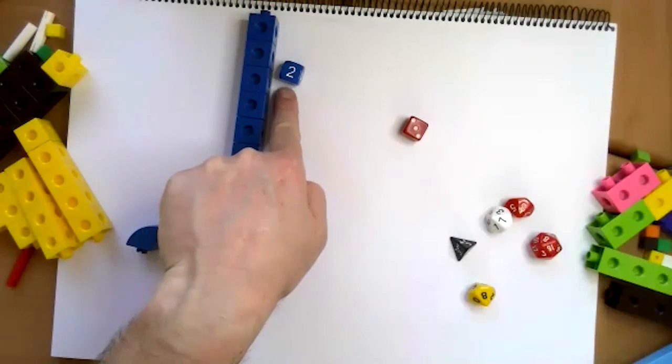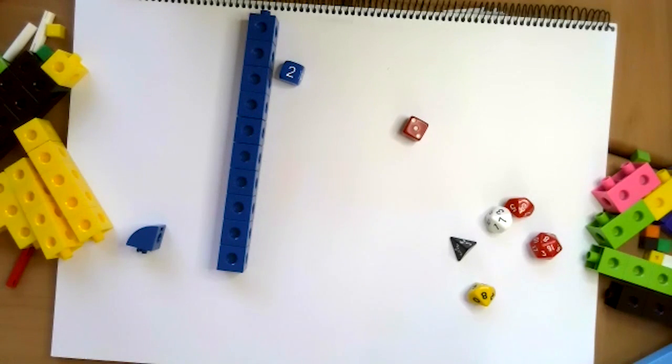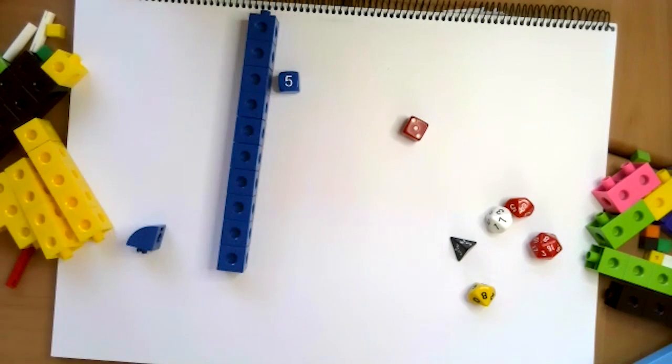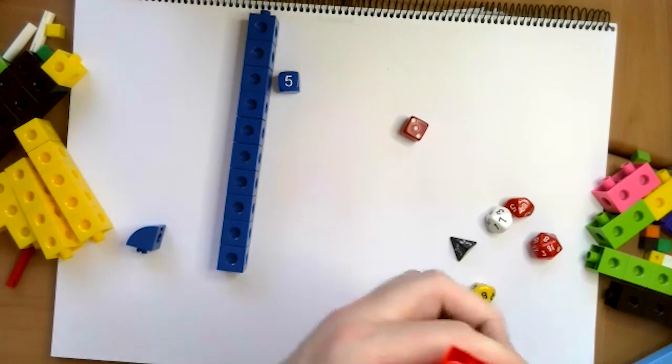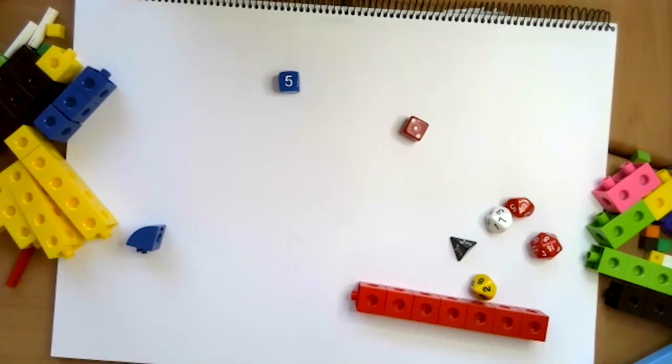In this case, each blue one's worth 2. That tower's 10 high, so that would be worth 20. But in a different case, if I rolled, say, a 5, and that was 10 high, that would be worth 50. But we could have 2 different colors there. So I'll give you an example there, and we'll just put a couple of different dice together. So for example, we're still going to make a tower of 10. That's that nice popping sound.